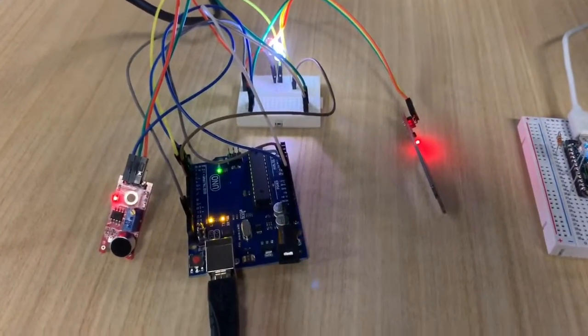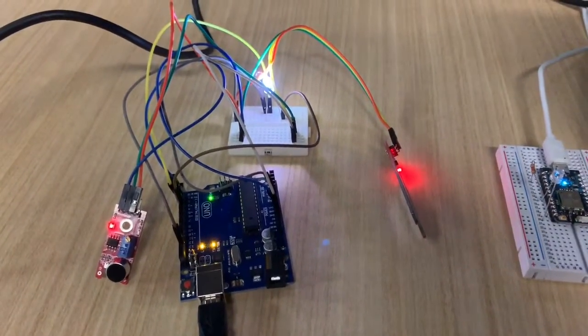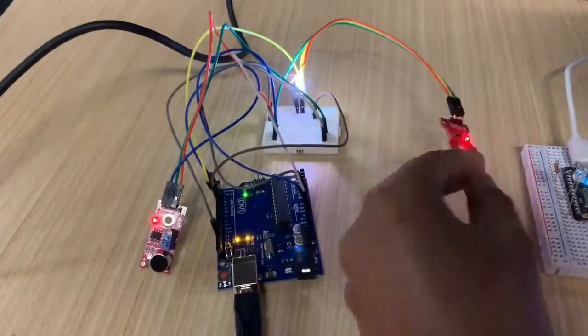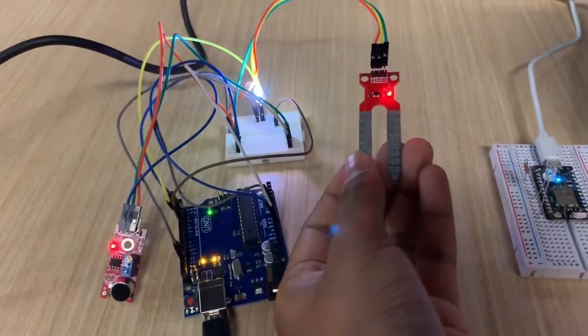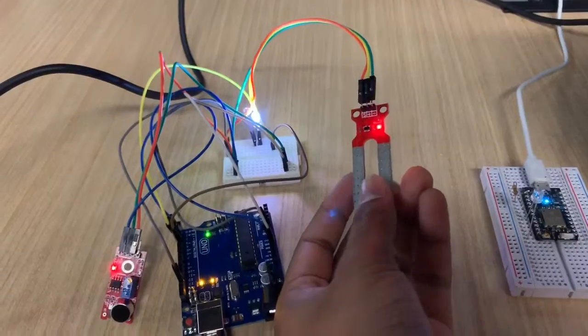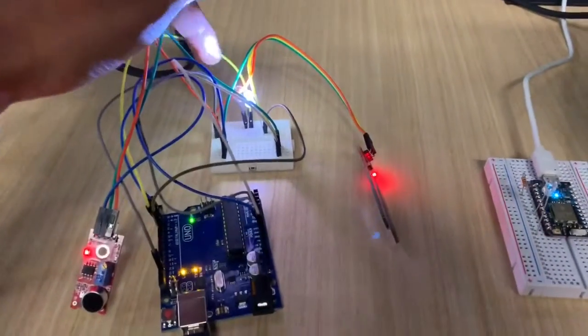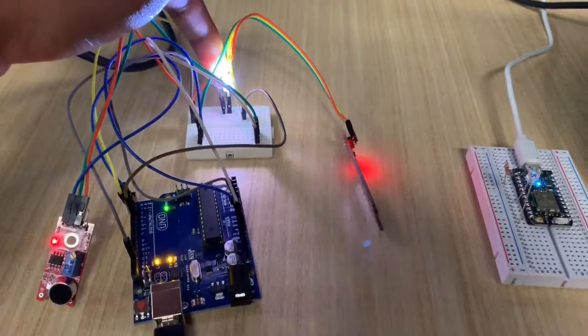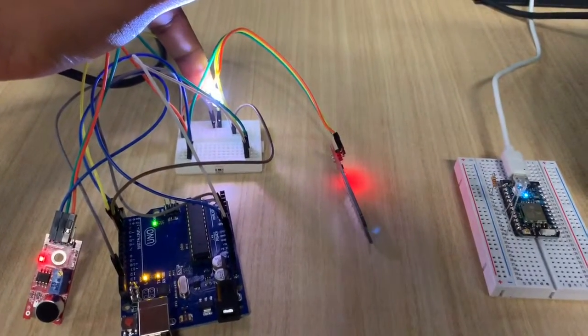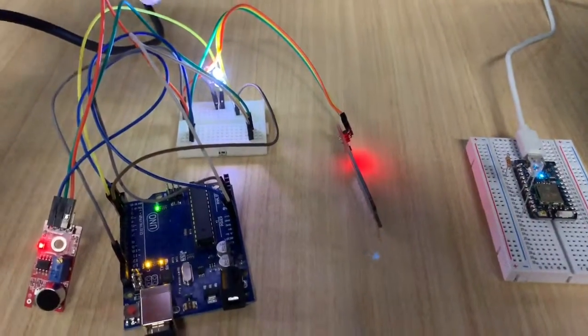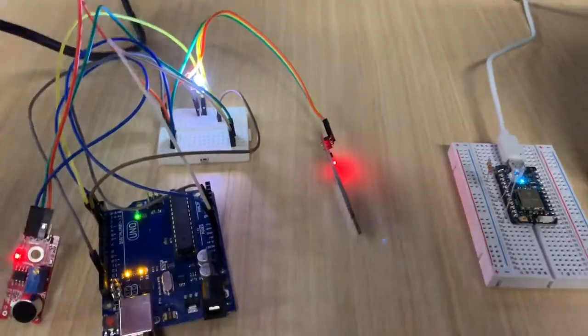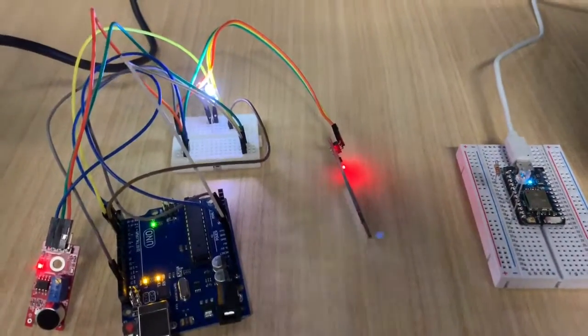Whenever my plant runs out of water, the soil moisture sensor will sense it, and I have set a range for the moisture level. If it goes down, then this LED will turn on automatically. This LED can be called a tap in my code. So water will go by the help of a pipe into my plant.